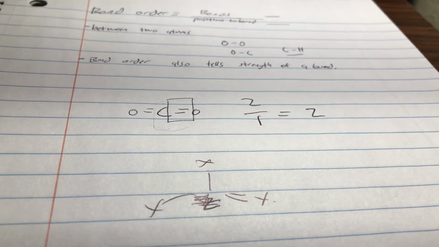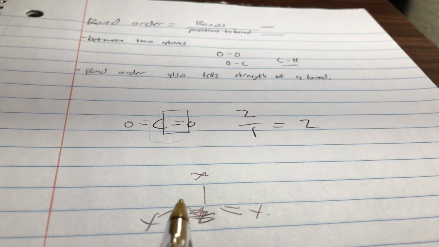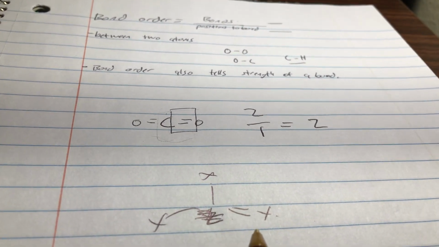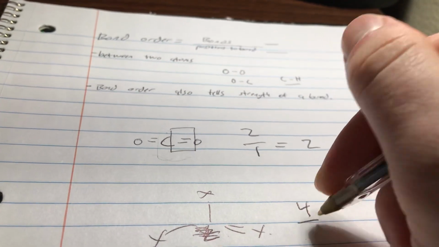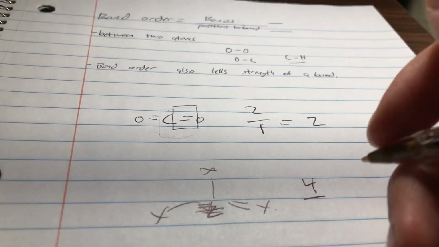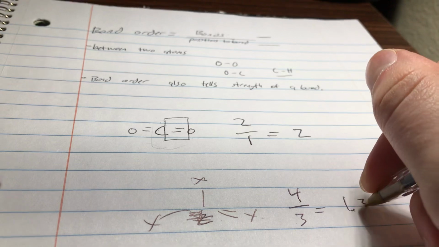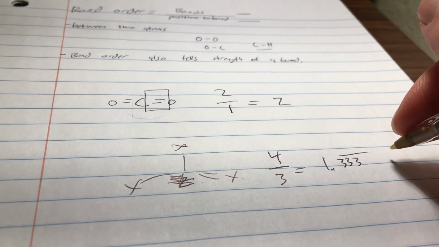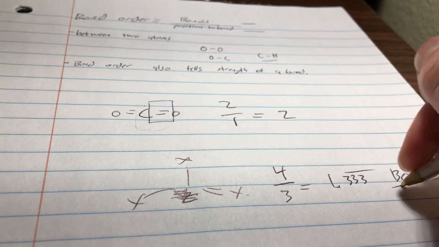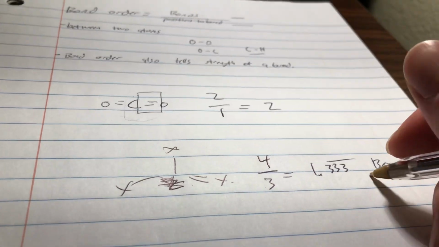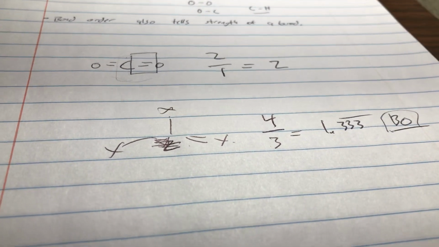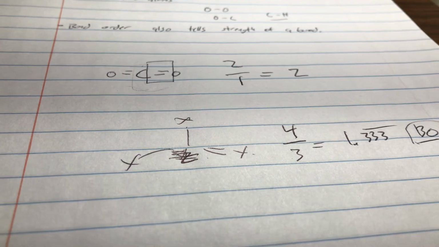So how many bonds are there? There's 1, 2, 3, 4 bonds. And how many bonding positions are there? There's 3. So this is going to be a 1.333, and so on, bond order, BO. So that's bond order. And again, it tells the strength. Okay, hopefully this helped.